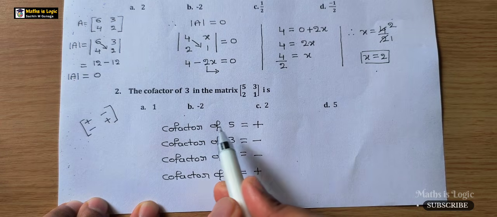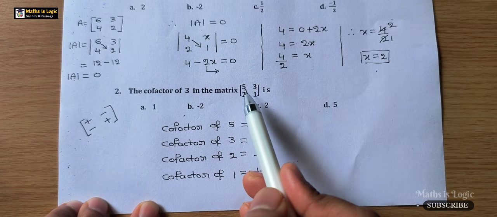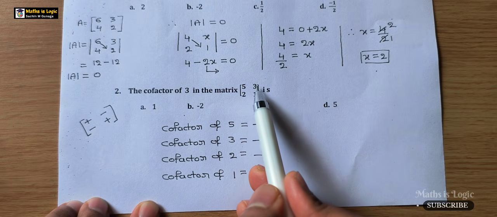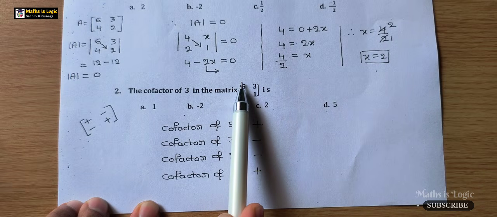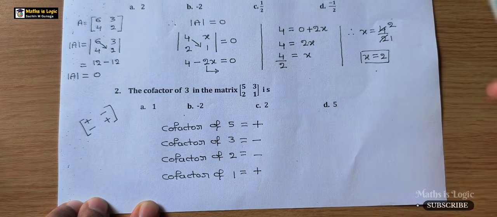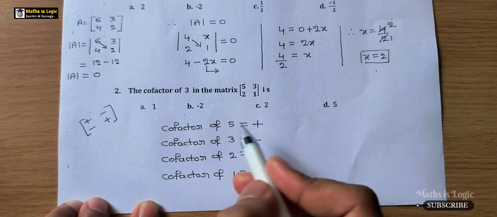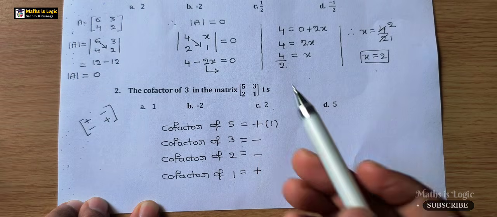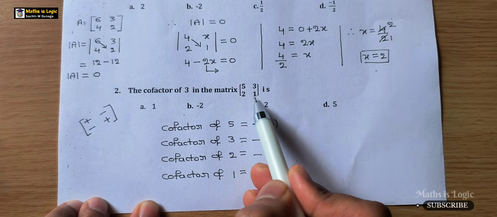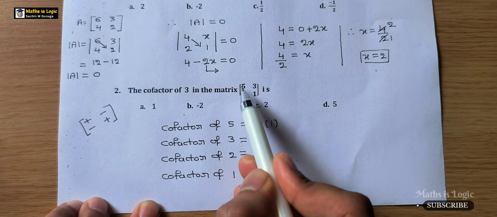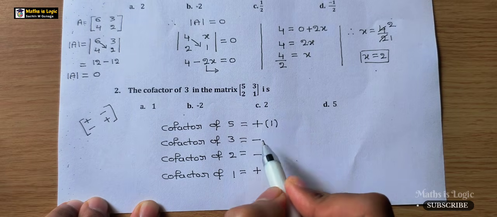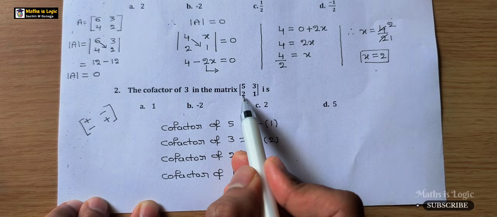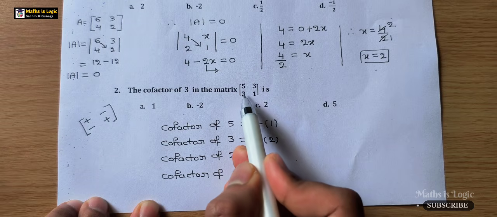Next, how to find the cofactor of 5 now? To find the cofactor of 5, we need to delete a particular column and a particular row. If I delete this particular column and this particular row, what is the remaining value? 1. Therefore, this 1 is the cofactor of 5. Similarly, cofactor of 3, how to find? Delete that particular column and that particular row. If I delete these two, what is the remaining element? 2. So write here 2. Next, cofactor of 2. How to find? Delete that particular row and column.